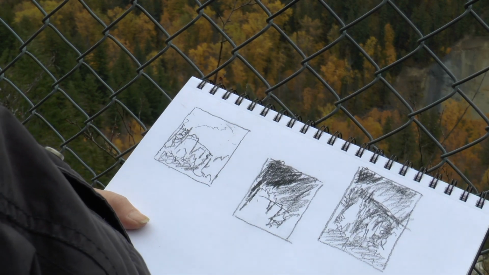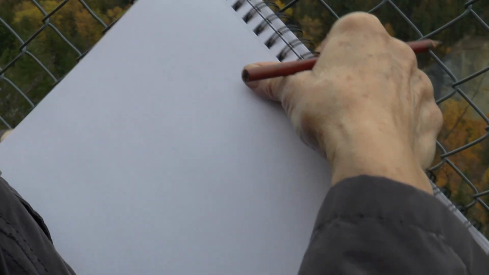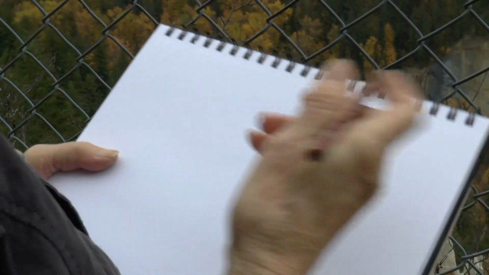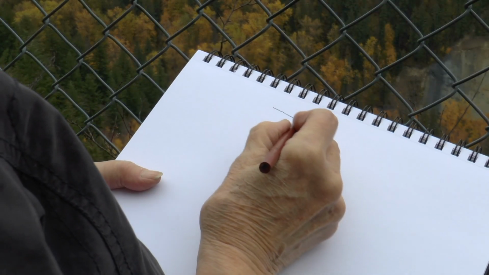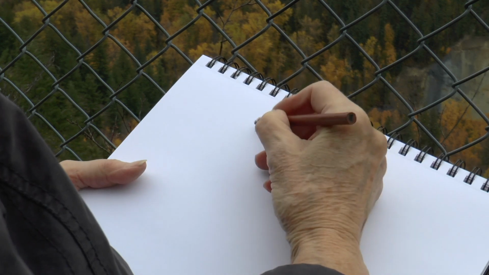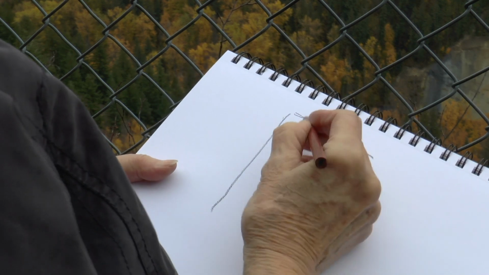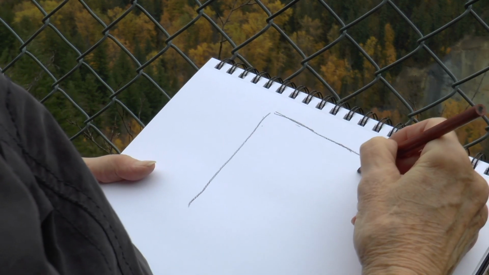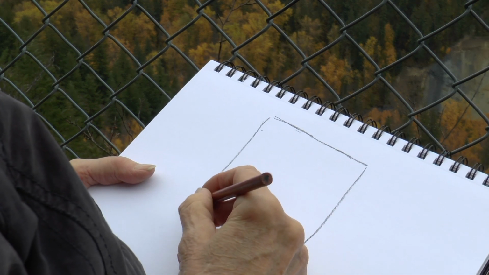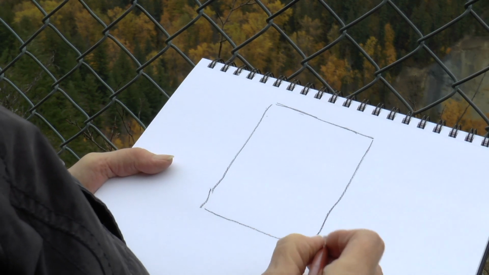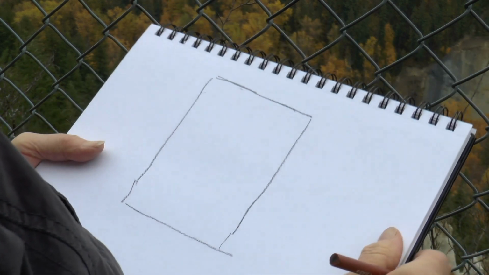I have good photographs. I'm going to try for a quick drawing, and our format is 18 by 24, and we're just going to draw it out a little bit better so you get a feeling.